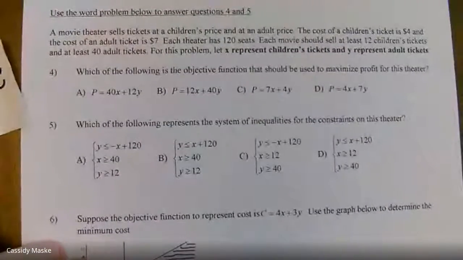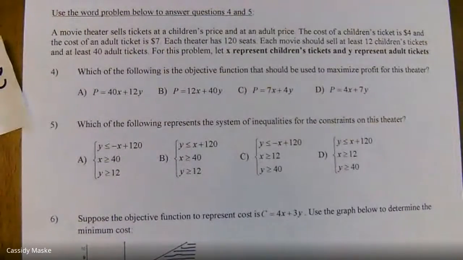All right, moving on to some linear programming. Those weren't really linear programming. All right, linear programming. This one says a movie theater sells tickets at a children's price and an adult price. The cost of the children's ticket is $4. The cost of the adult ticket is $7. Each theater has 120 seats. Each movie should sell at least 12 children's tickets and at least 40 adult tickets. For this problem, X is children's tickets and Y represents adult tickets. It says, what is the objective function that should be used to maximize profit for the theater?